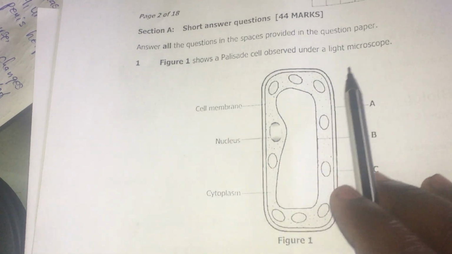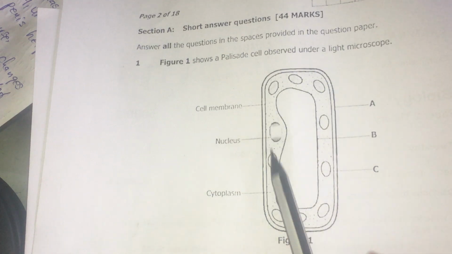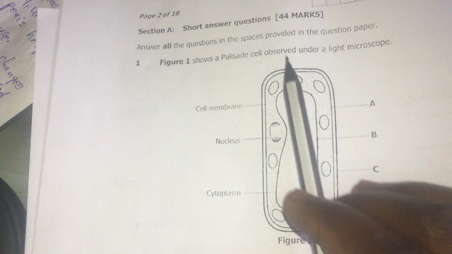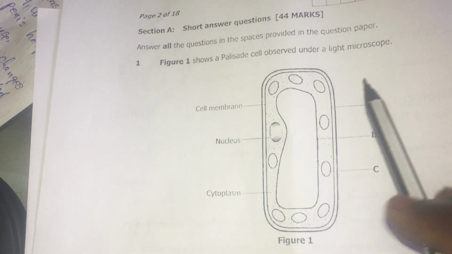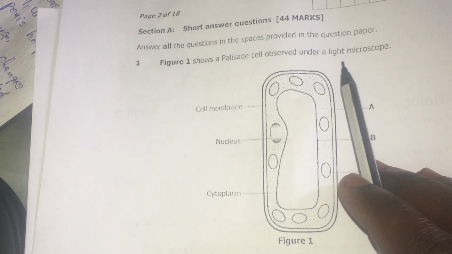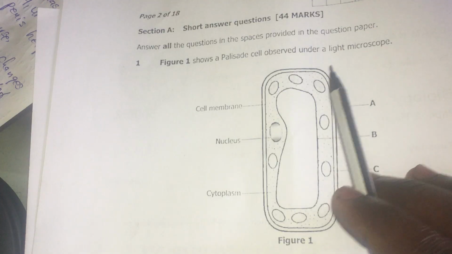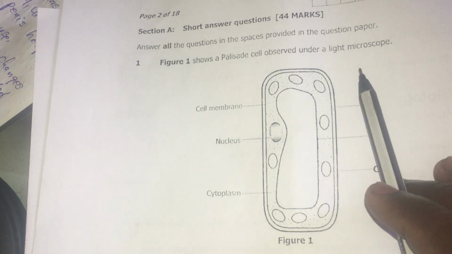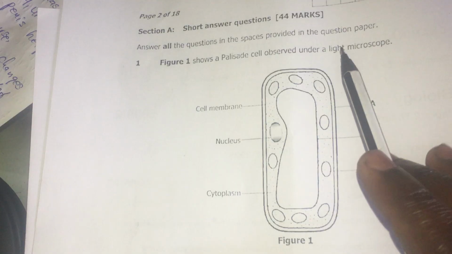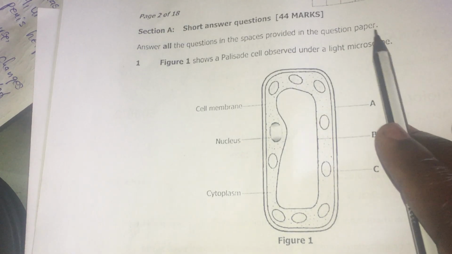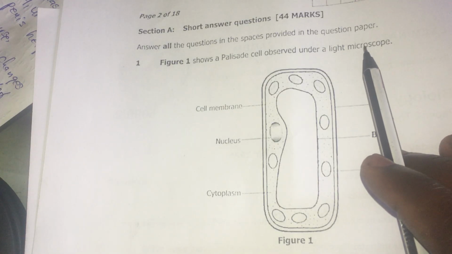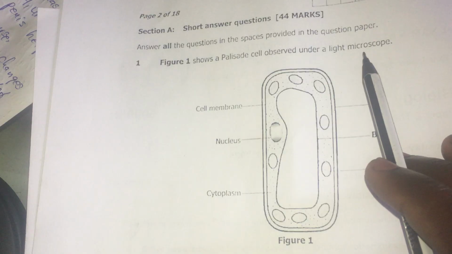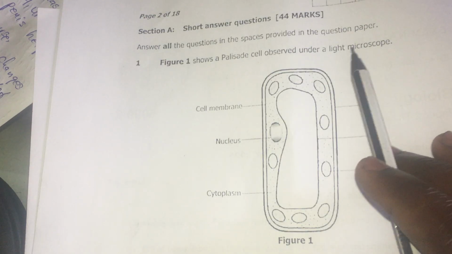What does this simply mean? This simply means that this palisade cell was seen, it was observed. The word observed simply means it was seen, using or under a light microscope. You must understand that a light microscope is a type of microscope which uses light. These microscopes are commonly found in schools, and they are very cheap.